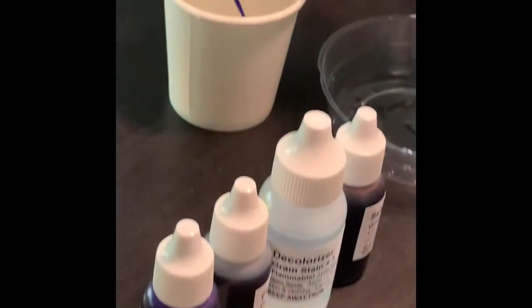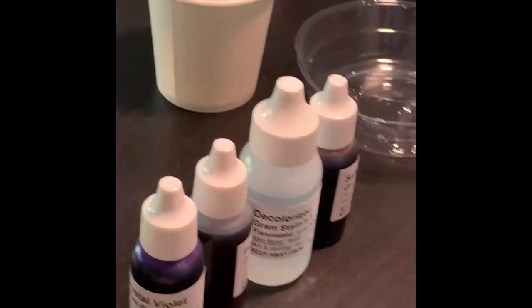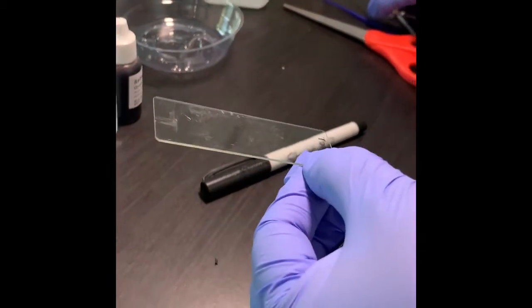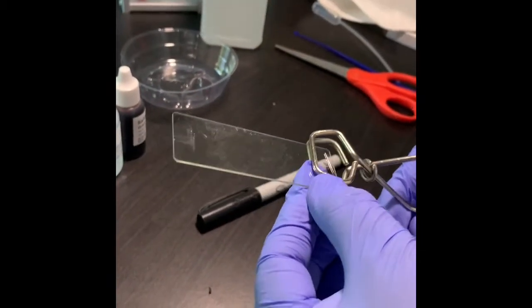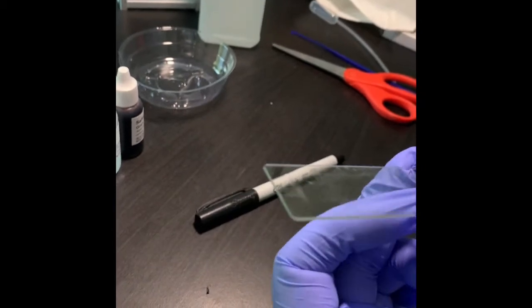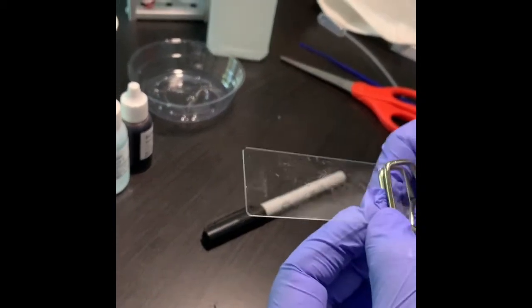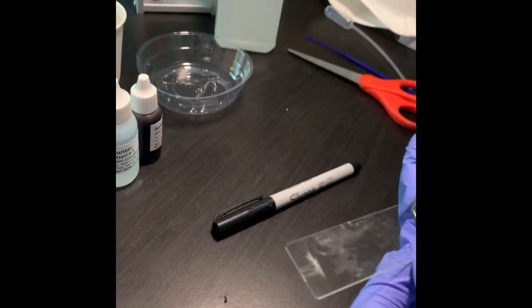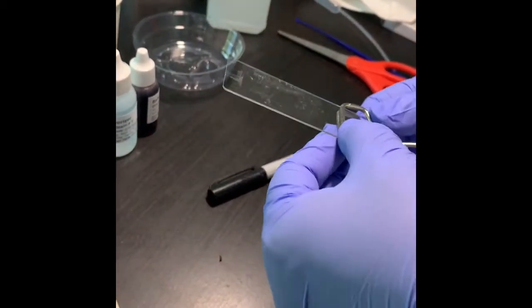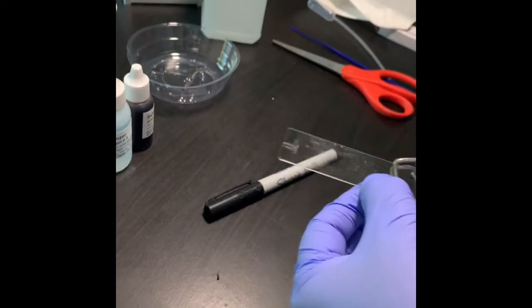Now this will go for disinfection, and I will take the slide. If you have a clothespin, you can use that. I'm using this one. Hopefully this will work. So I'm trying to hold the slide at the end where my writing is and trying to air dry.